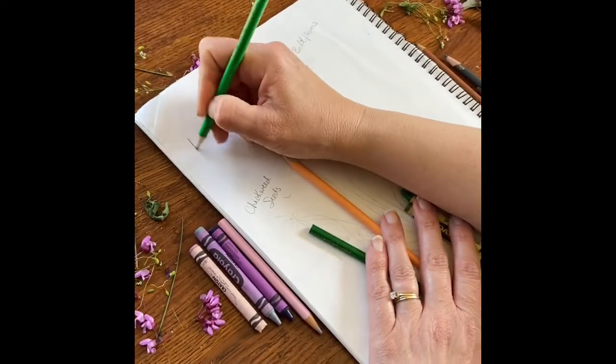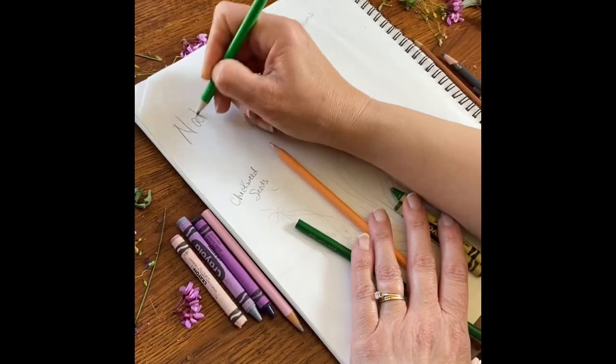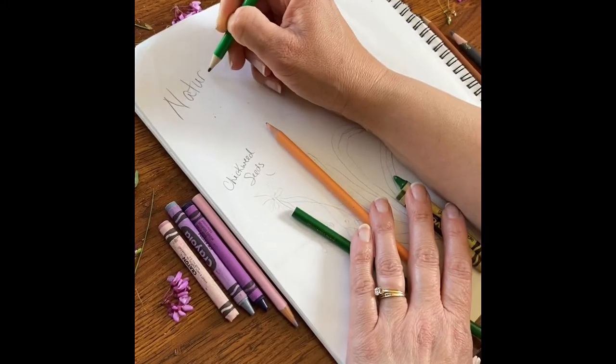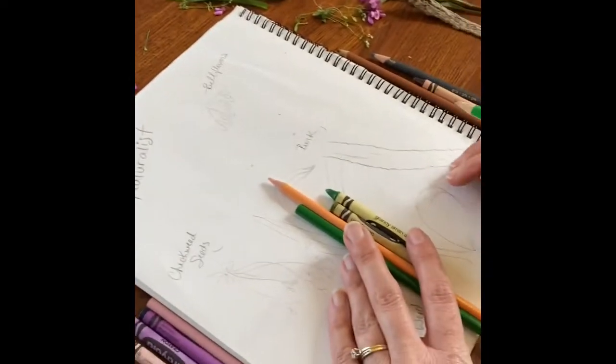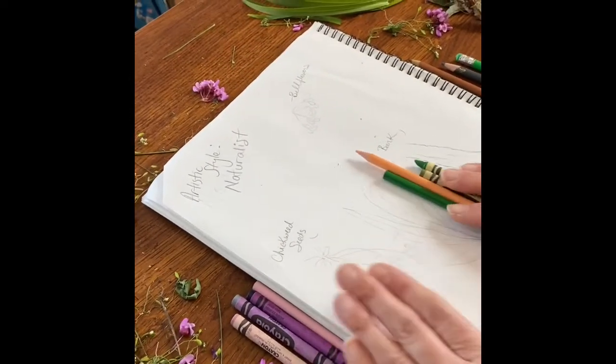Remember, this artistic style is called naturalist. Okay, and so we are making things that are from nature. All right, so I'm gonna go ahead and start with the chickweed.